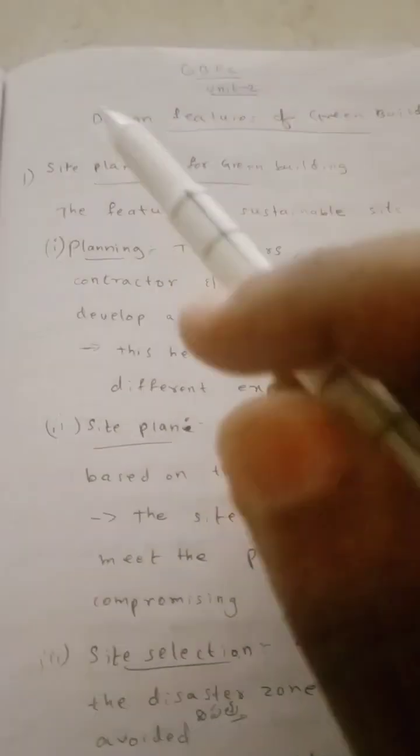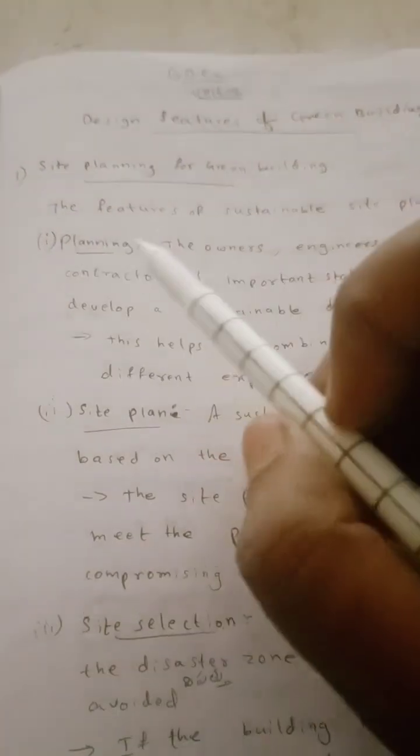Vikas Paul. In this session, we'll discuss the design features of green building. This is Unit 2. In that, the first topic is site planning for green building.